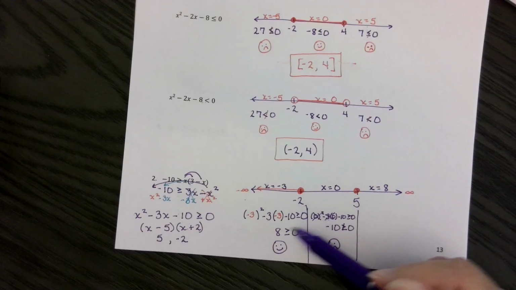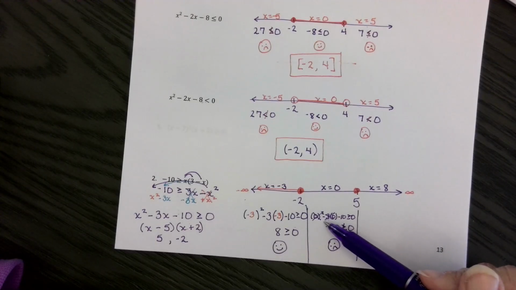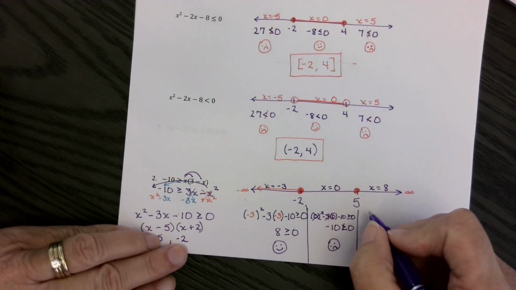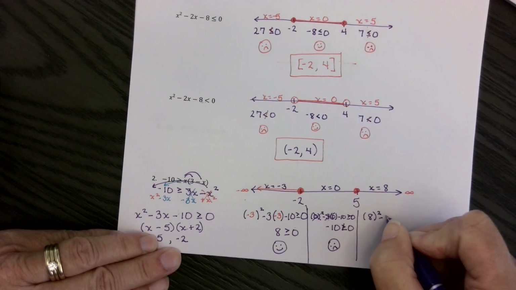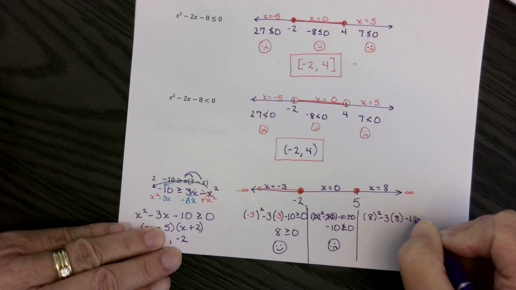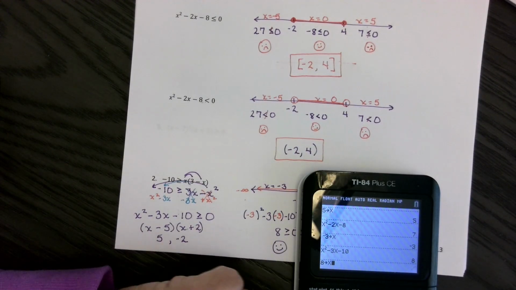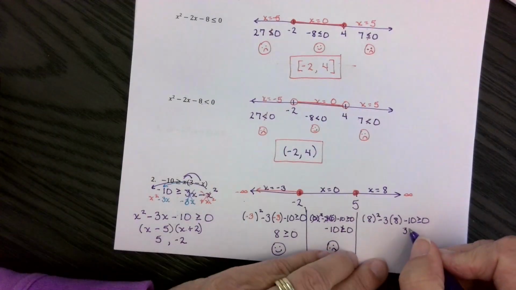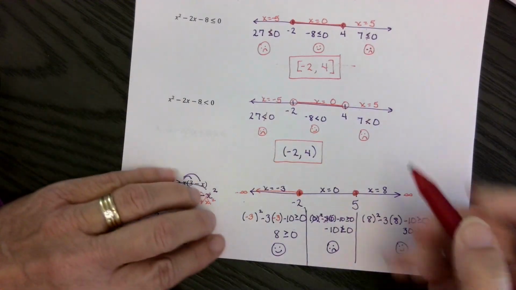Now again, you can do it here, but I like using 0 because really all I need to know is that this is positive or negative. If it gives me a positive number, it's going to be true. If it's going to give me a negative number, it's going to be false. But we're using our calculator, so it just makes everything easier. Okay, so wherever I see an x, I am going to put an 8. So I'm going to say 8 store x, bring it back up, and I get 30. Is 30 greater than or equal to 0? And yes, it is. Okay, so it's going to be all these.